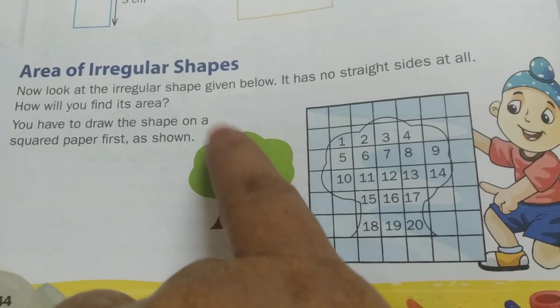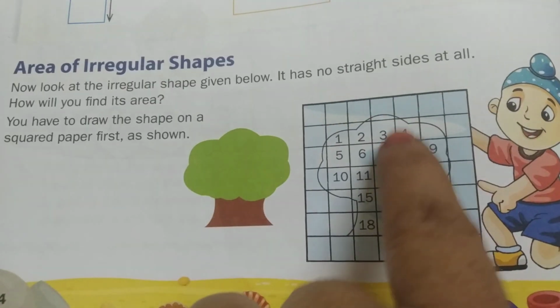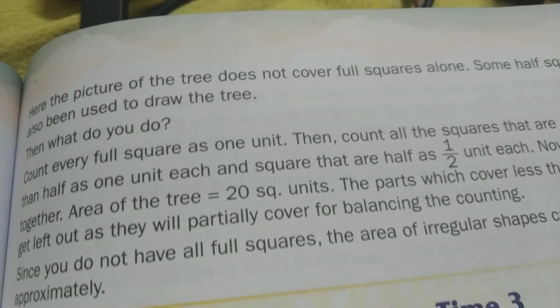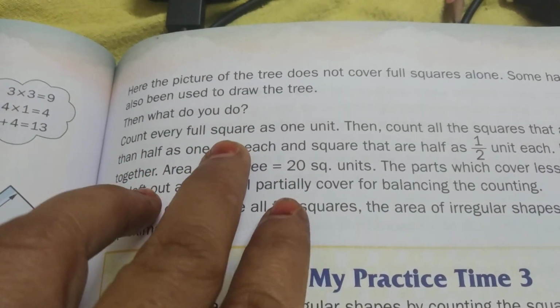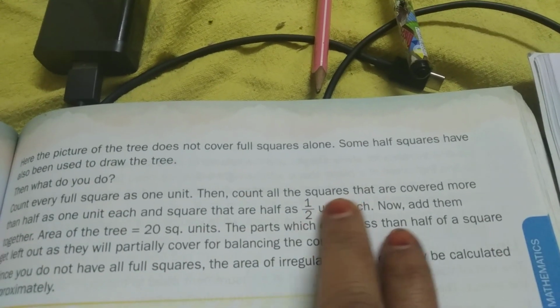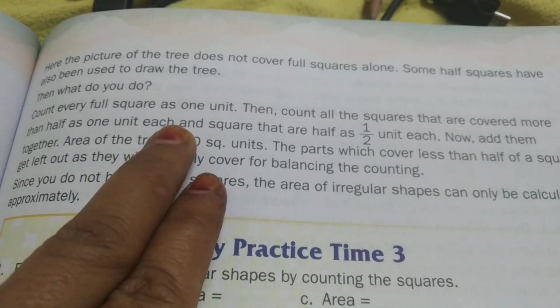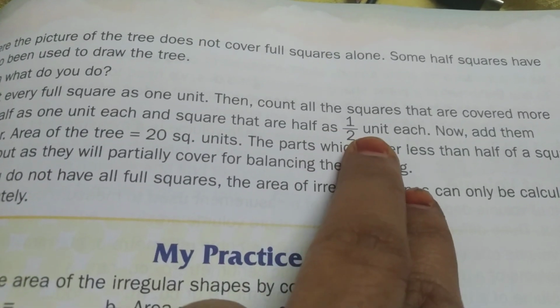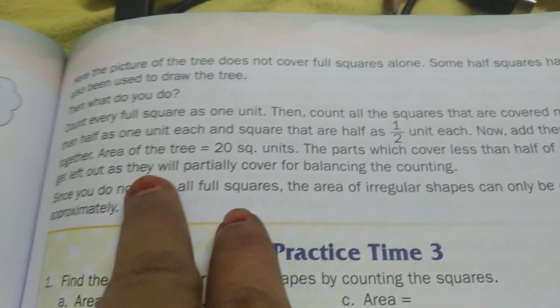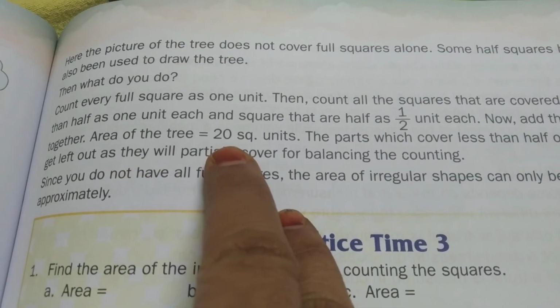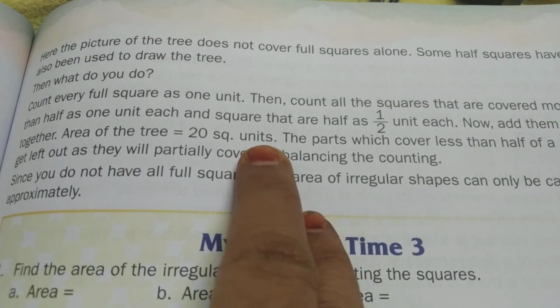You have to draw the shape on a squared paper first, as shown like this. Understood? Then here the picture of the tree does not cover full squares alone. Some half squares have been used to draw the tree. So count every full square as one unit, and count all the squares that are covered more than half as one unit. Each square that is half, count as half unit each. Now add them all together. Area of tree is 20 square units.